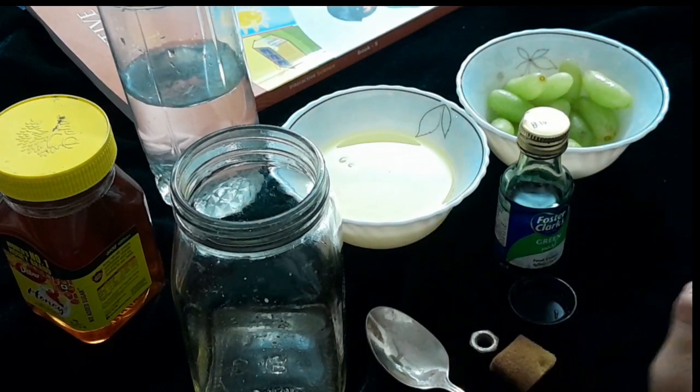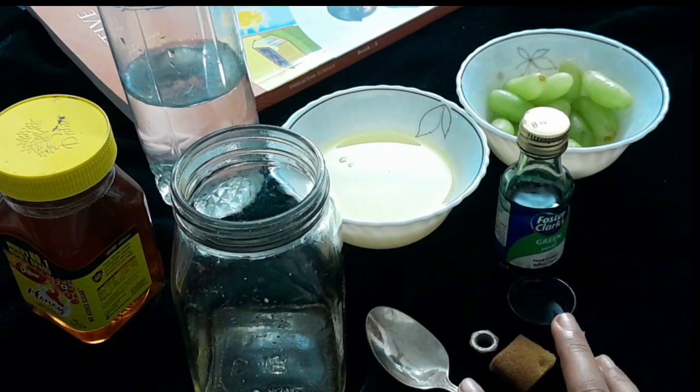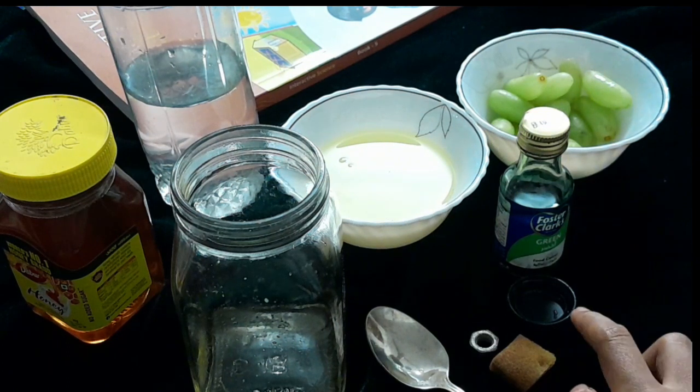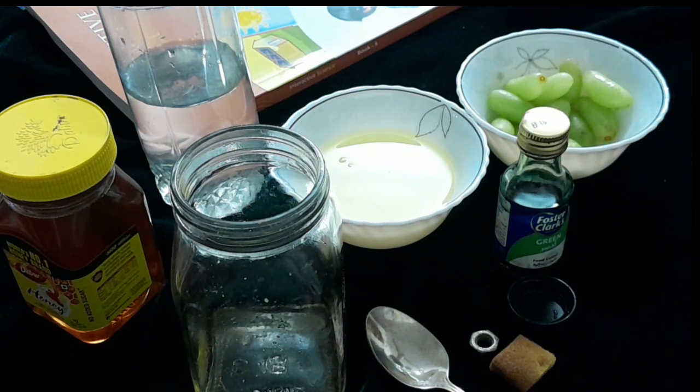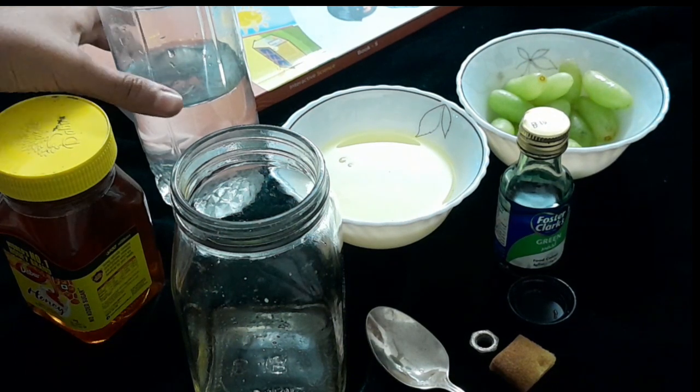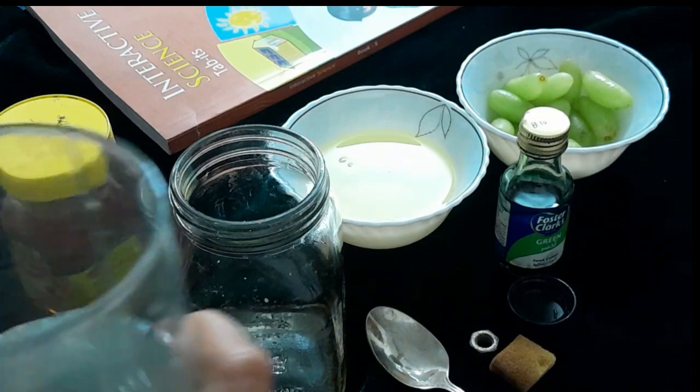Today I am going to show you an experiment on density. I have taken oil, grapes, food color, a bottle cap, foam, a nut, a spoon, a container, honey and some water. So first I am going to pour the water.